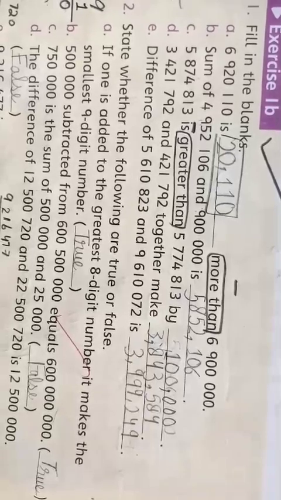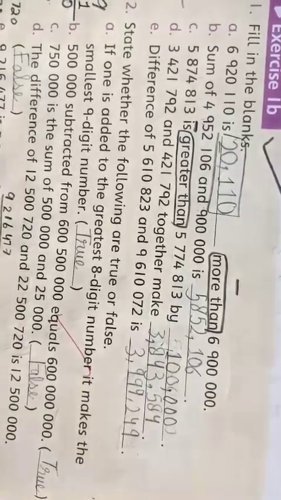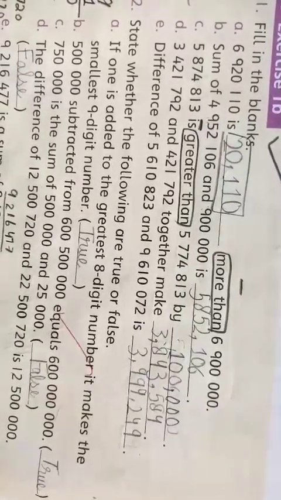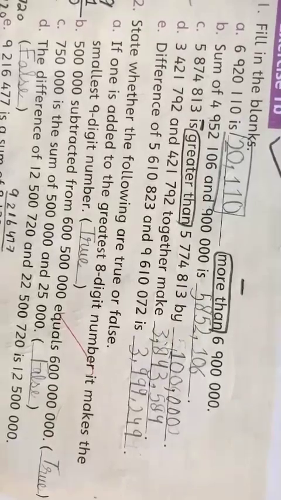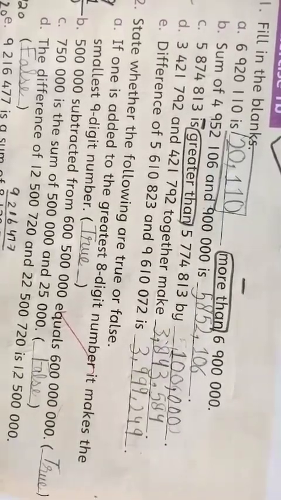Now third part C. 5874813 is greater than 5774813 by, we just simply subtract one number from another number and we get the answer.